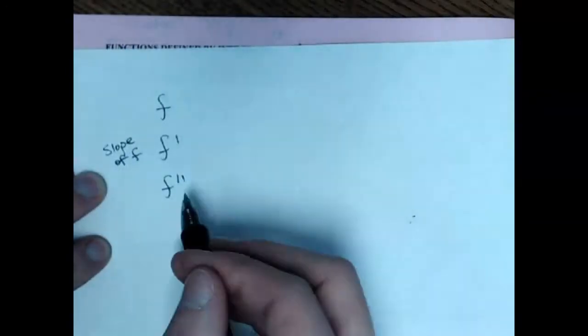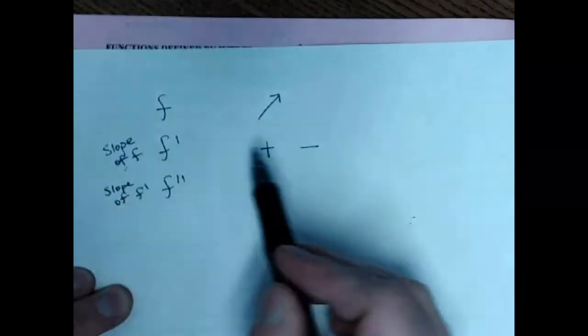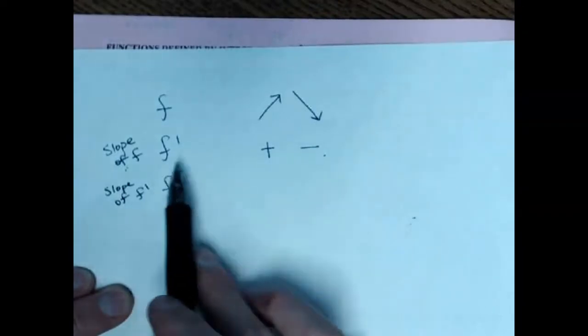So we have this fun chart. Remember, the first derivative, that's the same thing as the slope of f. This first derivative is the slope of the layer above it. The second derivative also is the slope of the layer above it. So f double prime, that's the same thing as saying the slope of f prime. Here we go. If the first derivative is positive, that means the slope of f is positive. That means f is going up. F is increasing. Okay. If the first derivative is negative, that means the slope of f is negative. That means f is going down. That means decreasing.